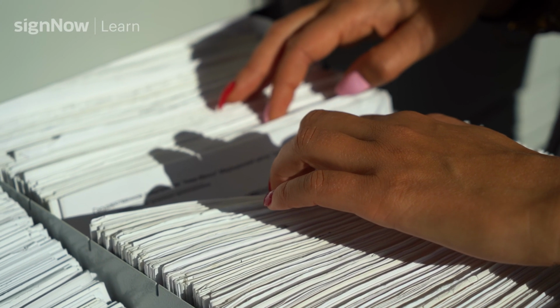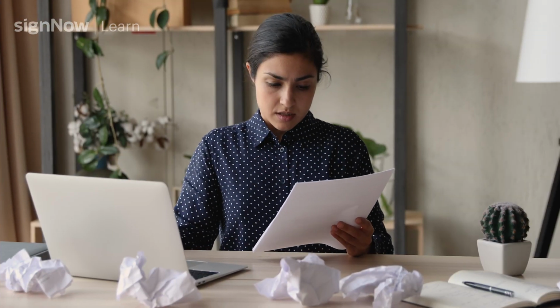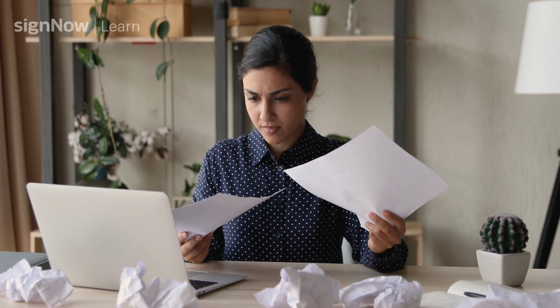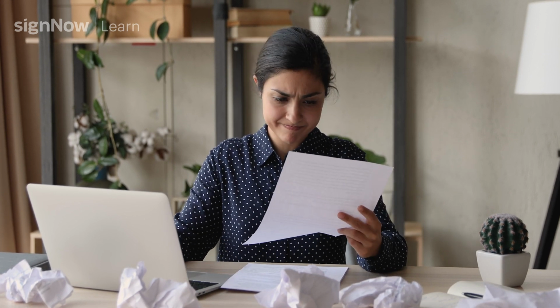NDAs, offer letters, onboarding new employees. Human resource administrators can spend hours managing repetitive documents and tasks. The demands can be overwhelming.